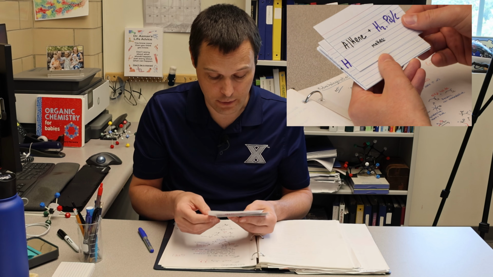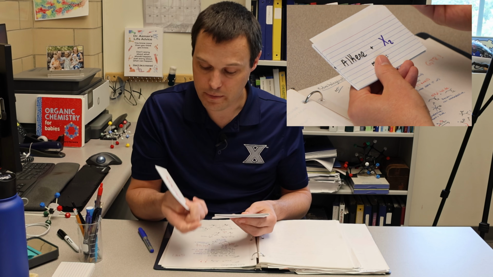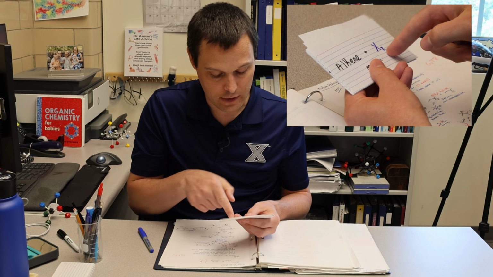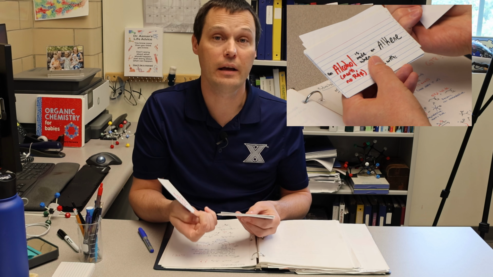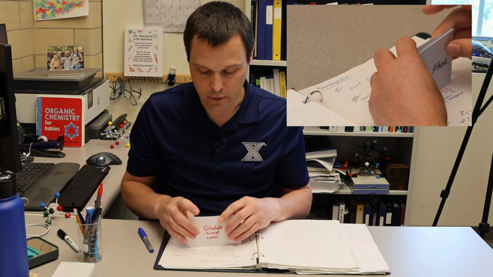An alkene plus hydrogen, palladium on carbon makes an alkane with syn addition. HX turns an alkene, this is the one we just made, into an alkyl halide. An alkene plus X2 makes a dihalide that's vicinal and anti. So you can even include extra tips on there to remind yourself what the product is supposed to look like, and so on and so forth.